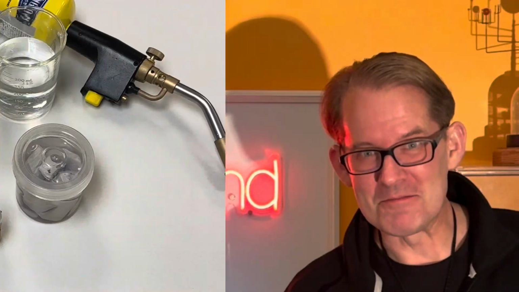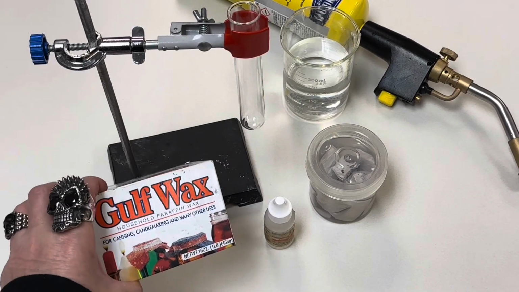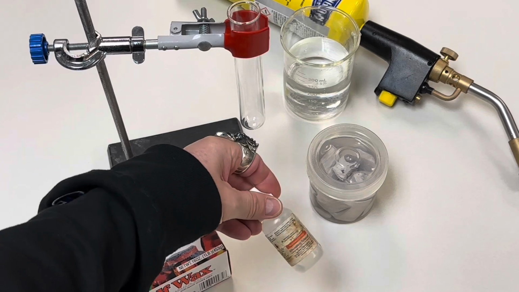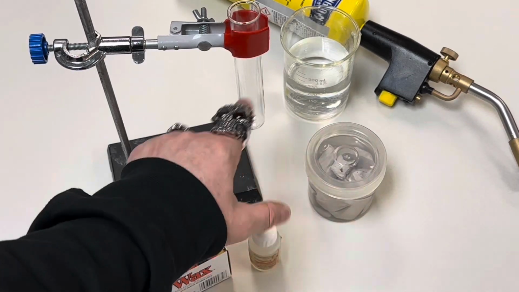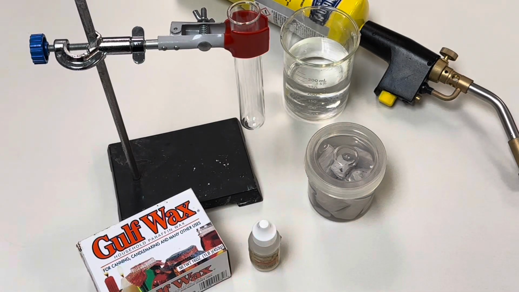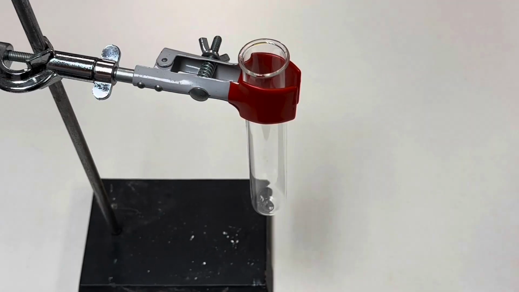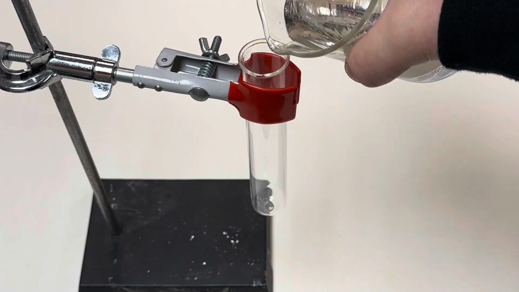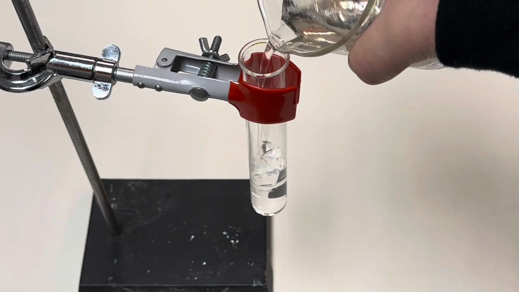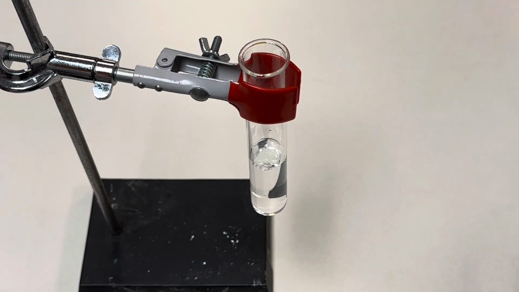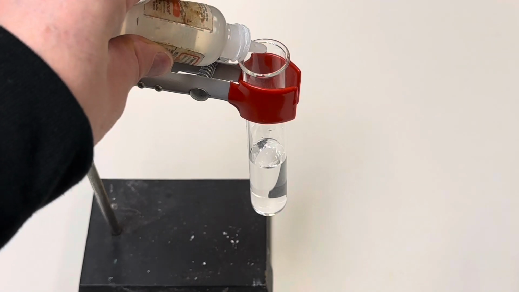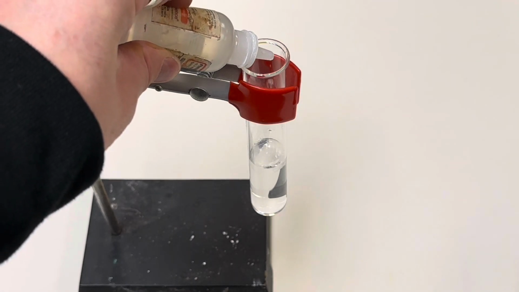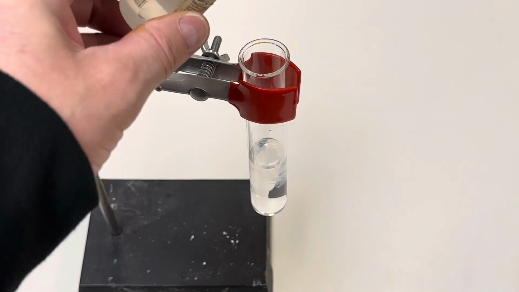Check this out. For this demonstration, we're using Gulf wax, phenolphthalein as an indicator, sodium, a test tube, 100 milliliters of distilled water, and my blowtorch. Begin by filling your test tube halfway with water and add a few drops of phenolphthalein. You'll notice that phenolphthalein is clear in the presence of water or an acid.